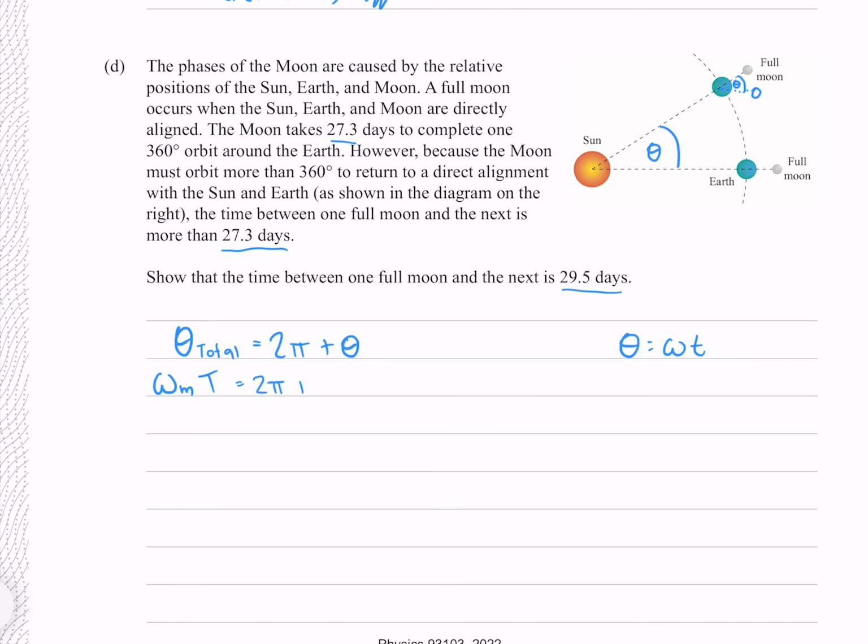We can similarly replace our θ, knowing that this additional angle is the angle that the Earth traces in that same period T, meaning we can replace it with the angular velocity of the Earth multiplied by the same period. Solving this for period by subtracting ω_e T from both sides, factorizing period out, and now dividing both sides by our brackets.